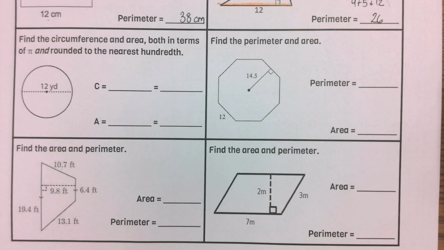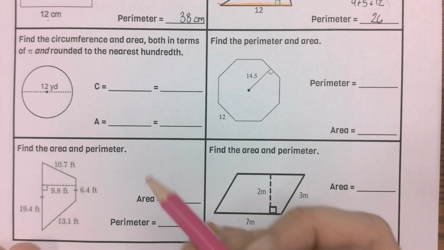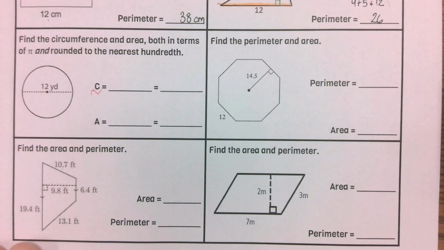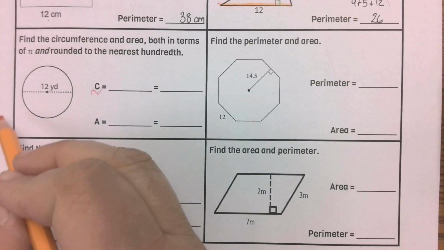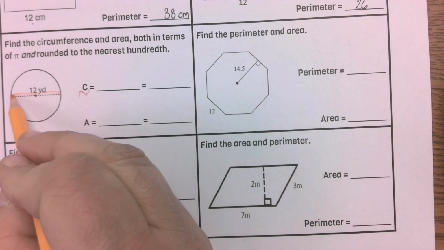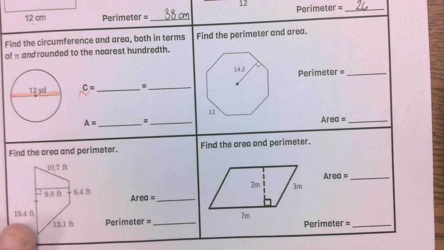Using a decimal value means that you're going to multiply by 3.14 and you're going to round to the nearest hundredth. Okay, so let's look at circumference. And remember that circumference is a measure of perimeter. That's our outside edge. So what they have given us here, always good to identify it first, is a diameter. All right, they've given us a diameter.